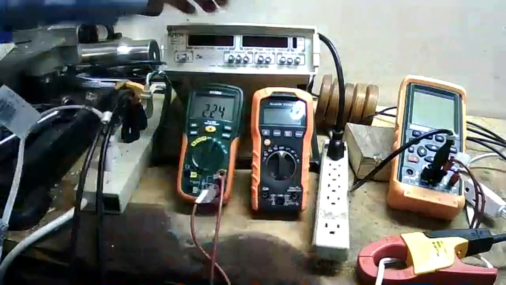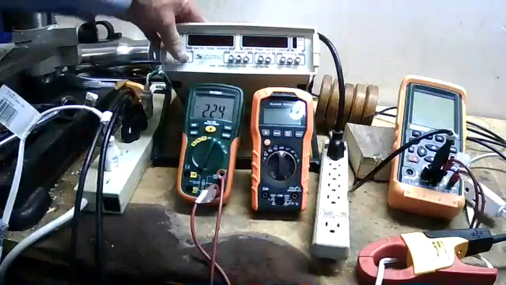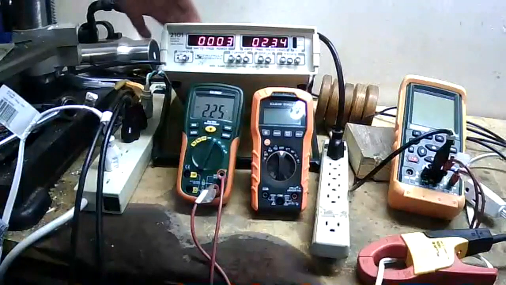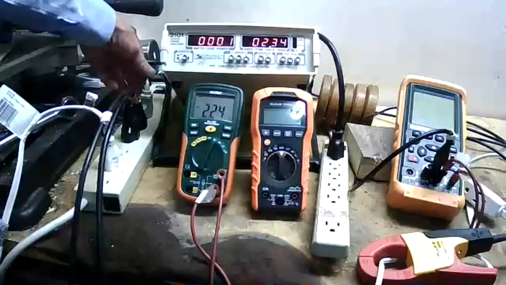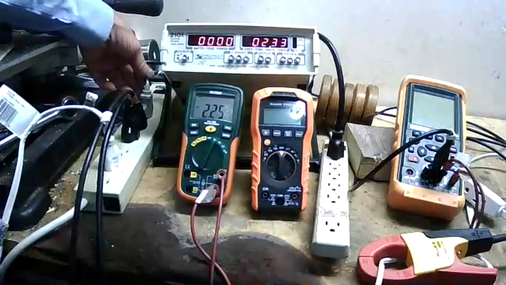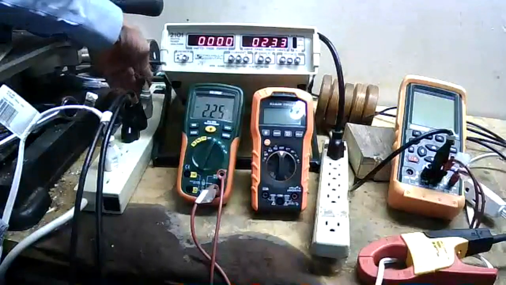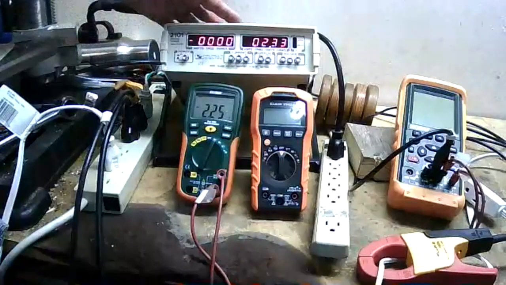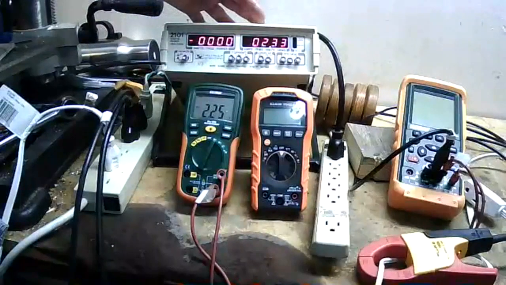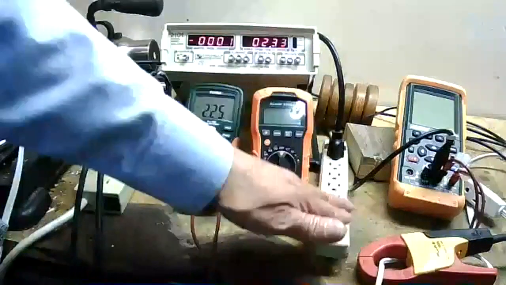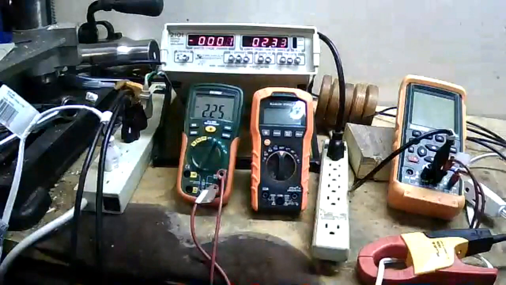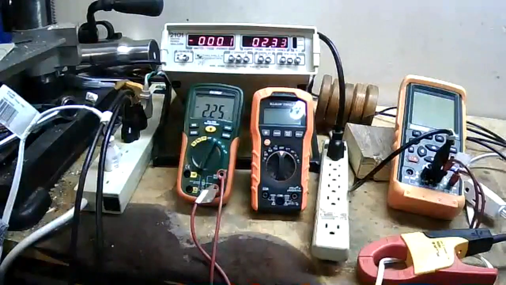The outlet strip is connected to the output side of this watt meter. The input side of the watt meter is connected to this plug. So the watt meter is plugged into the 120 volt circuit. The drill press is connected to the output of the watt meter. This is a very convenient way to measure power.